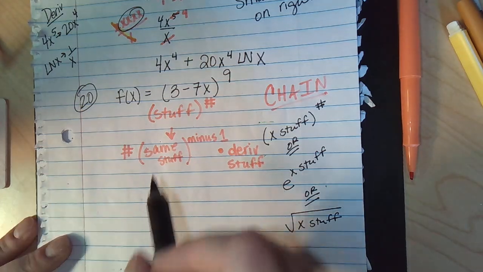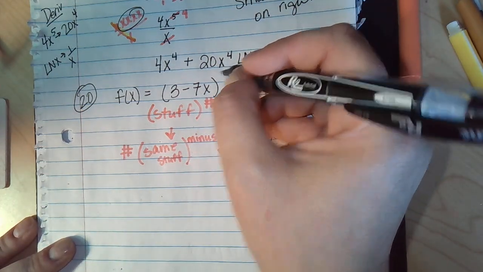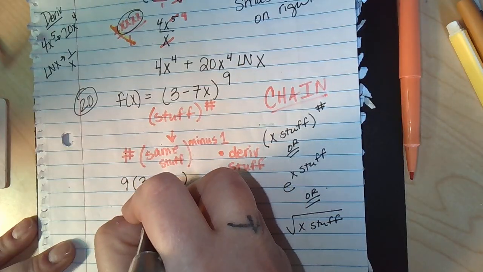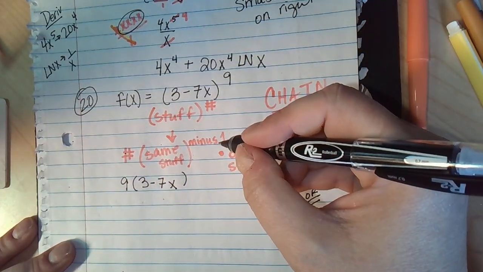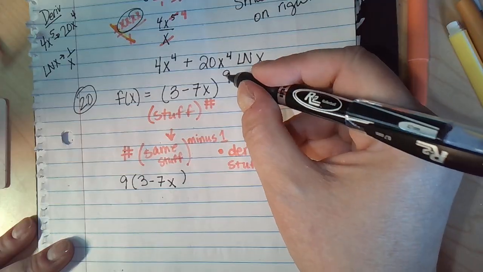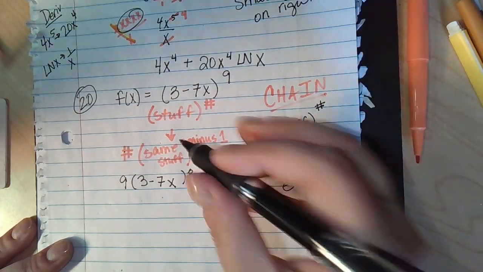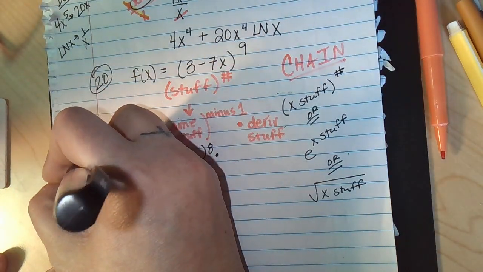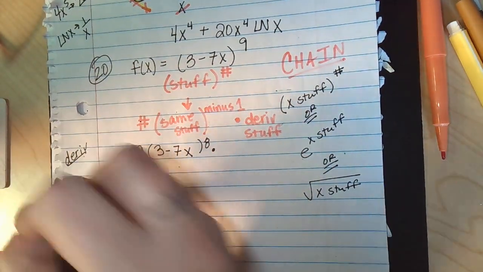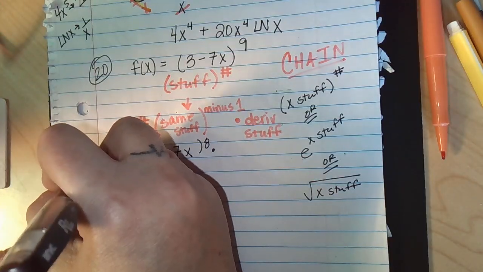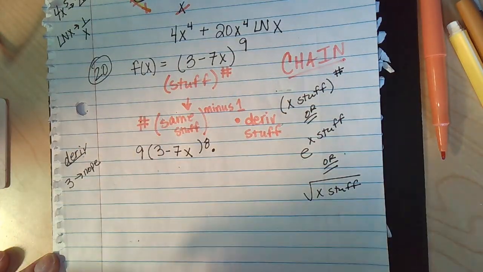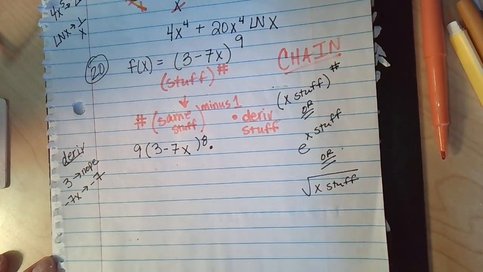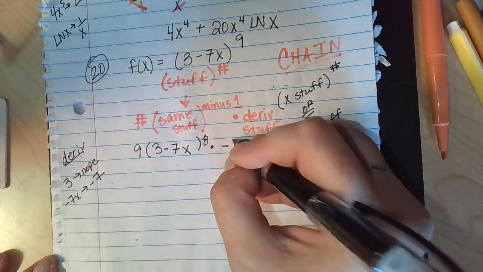All right, so let's find this derivative. We're going to take that 9 and put it down in front. We're going to rewrite the same stuff from inside the parentheses. We're going to subtract 1 from the exponent. 9 minus 1 is 8. Then we're going to multiply by the derivative of the stuff. Okay, let's see here. The derivative of that 3 is nothing. The derivative of the negative 7x is negative 7. So we have to multiply this by negative 7.